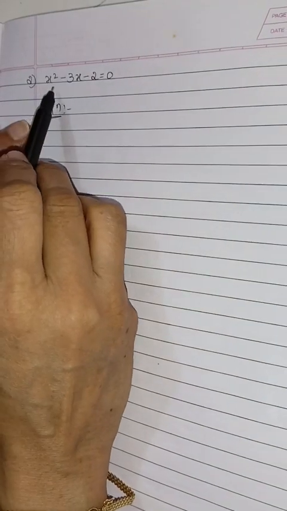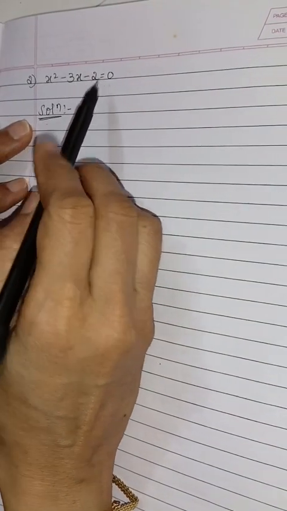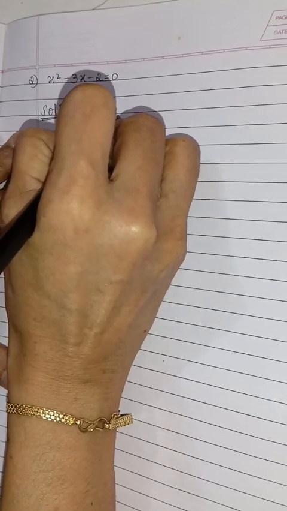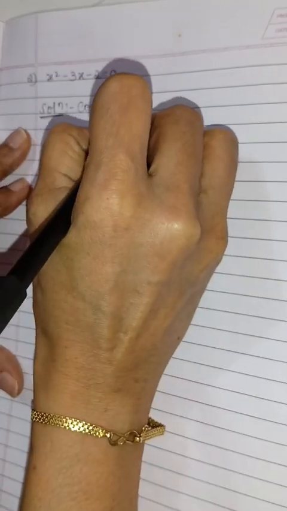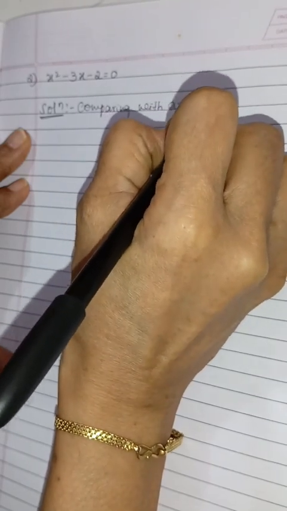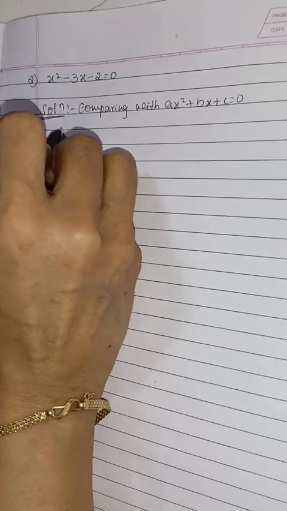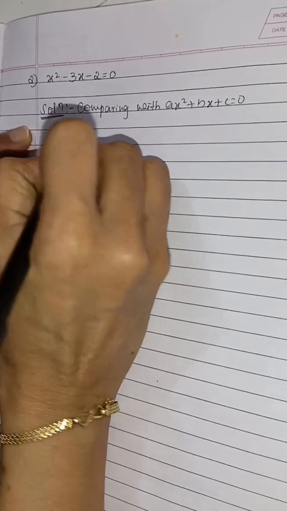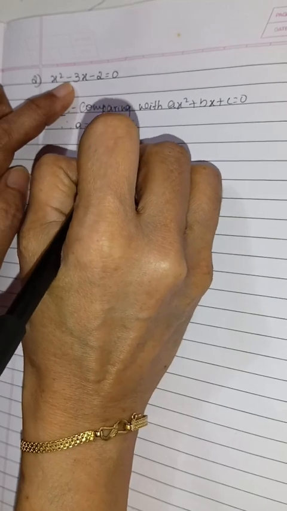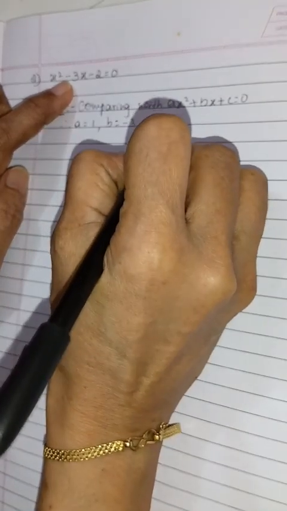Okay, second one is x square minus 3x minus 2 equal to 0. Therefore comparing with ax square plus bx plus c equal to 0, a is 1, b is minus 3, c is minus 2.